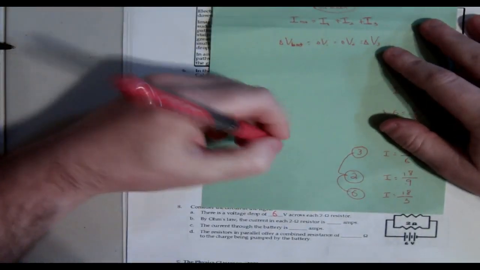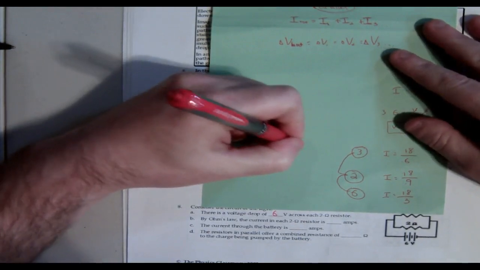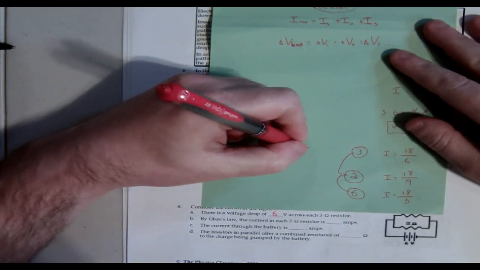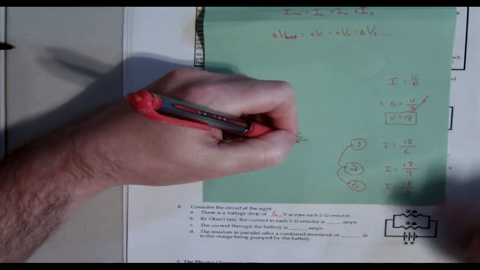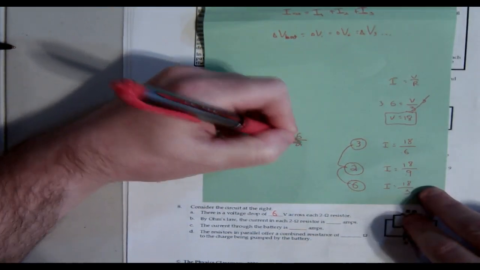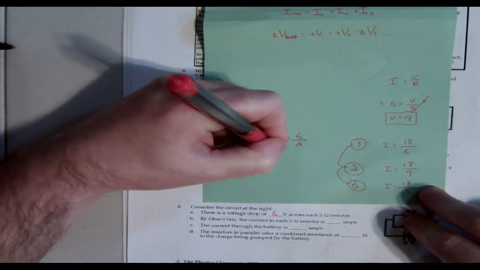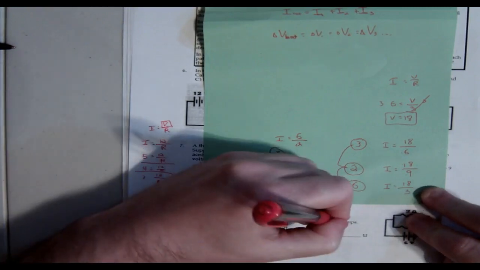Okay, so let's look at this. Current equals the voltage, 6, divided by the resistance. Since they're both the same, let's just pick this one, 2. So that should be 3. Right? Current equals 3. Awesome.